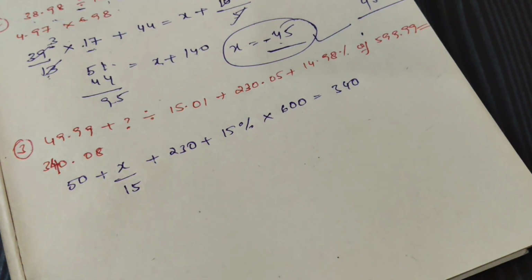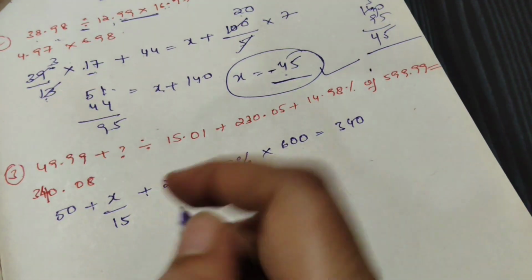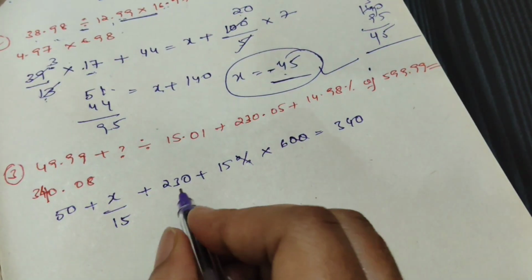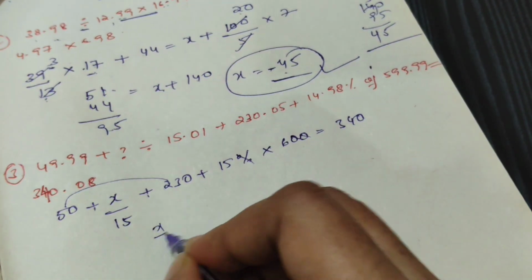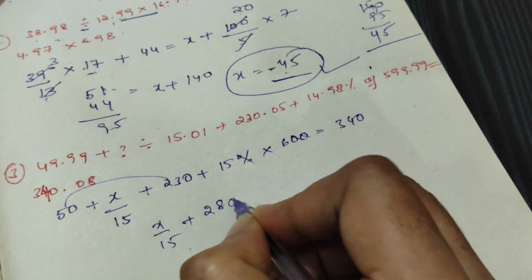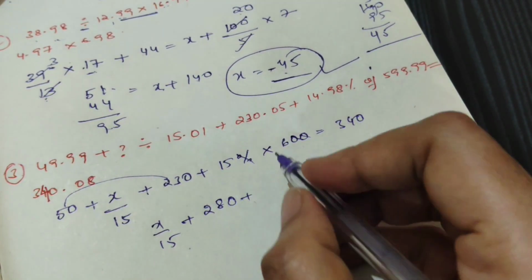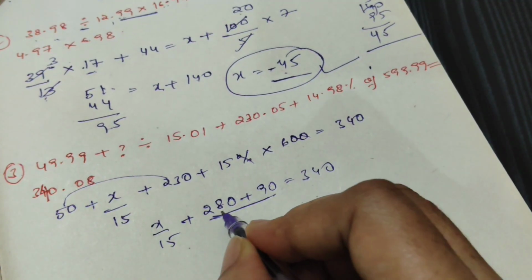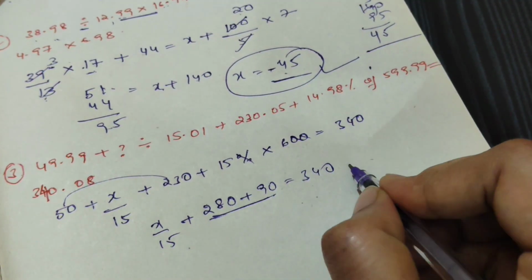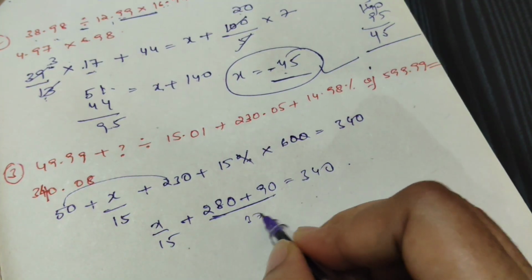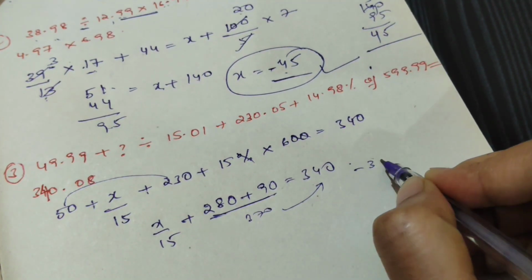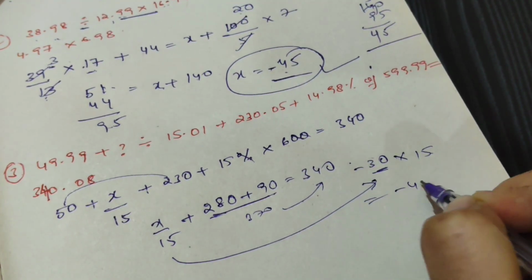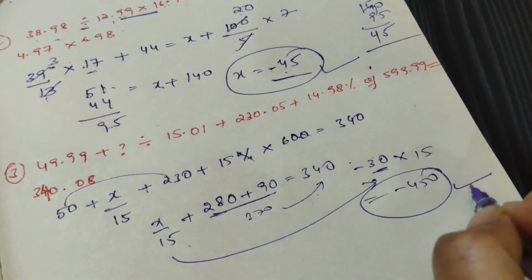Again, you can refer to the handwriting once. Now, any cancellation possible? Here the percentage's 2 zeros will cancel. Here 50 plus 230 means 280. Here 15 6s are 90. 340. 280 plus 90 means 370, minus 30, so 370. Here it will go minus 30. Then 15 into, it goes to multiply, 15 3s are 45, 0. So 450 is the answer.